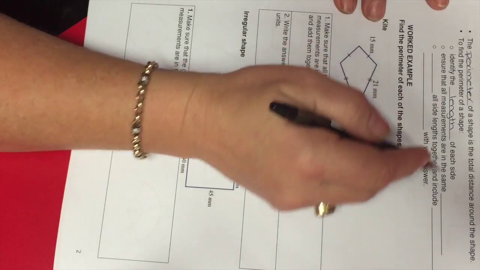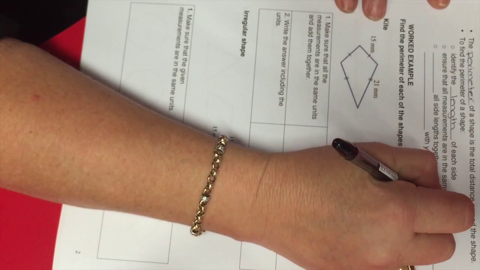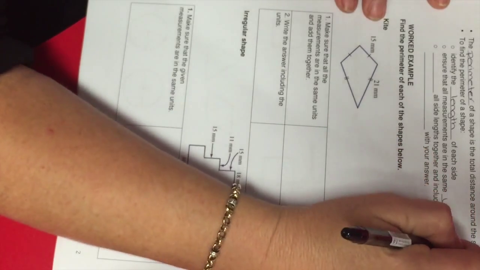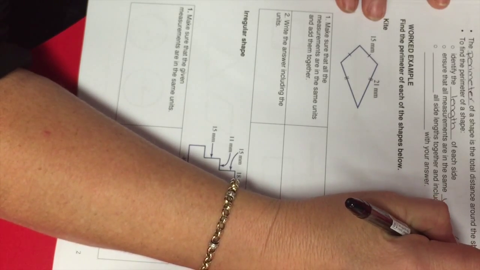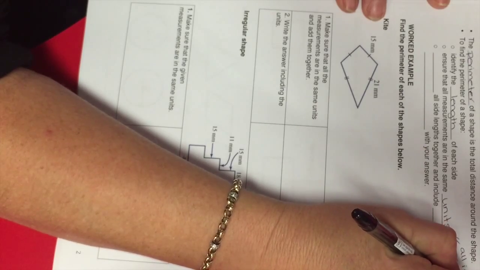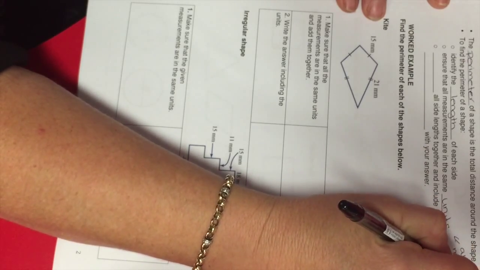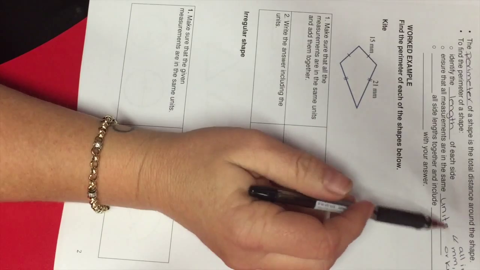Ensure all measurements are in the same units. And all that means is all in millimetres, centimetres, or kilometres, and obviously metres as well.